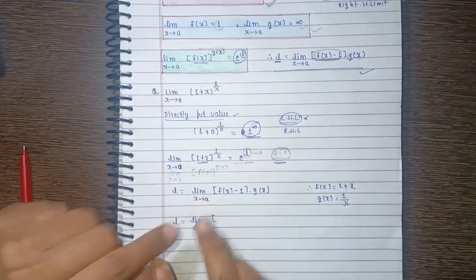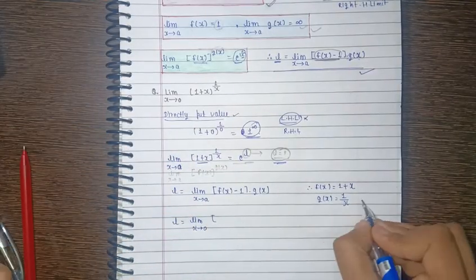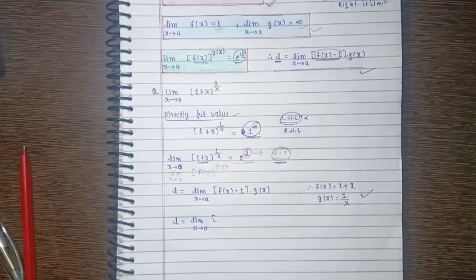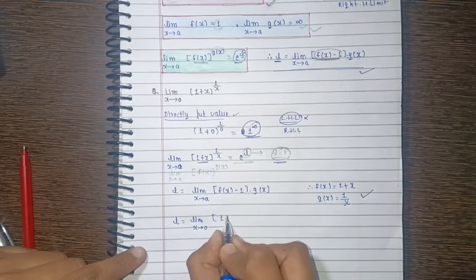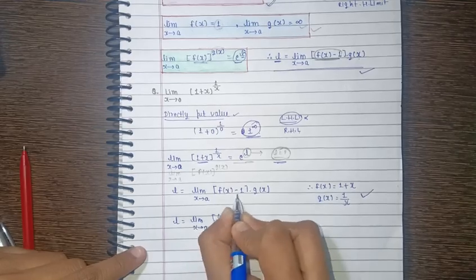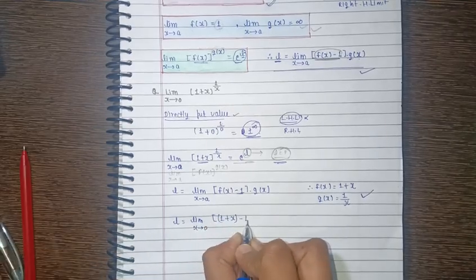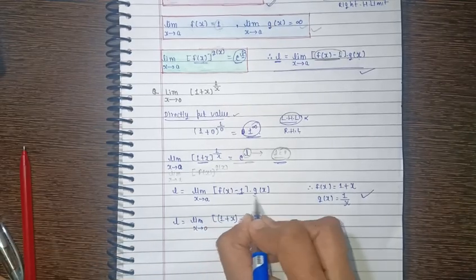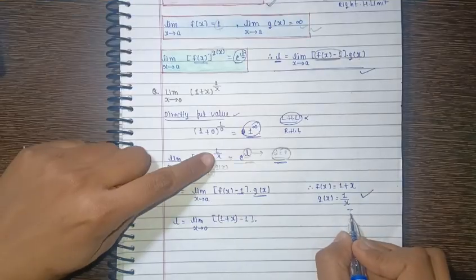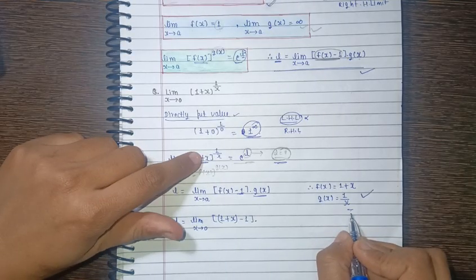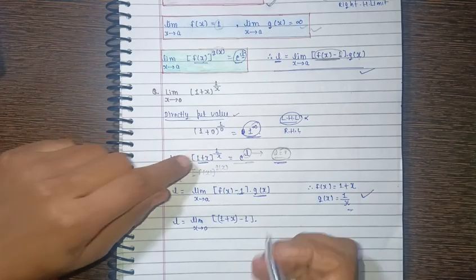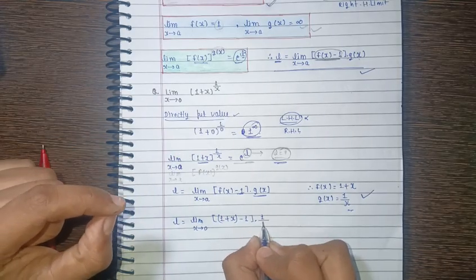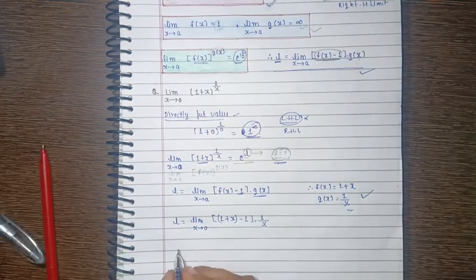Just put the values. I will write here so that it is clear to you: f(x) is 1 plus x, minus 1, and the g(x) value is 1 by x. You can also compare the g(x) value from here, and it is 1 by x.